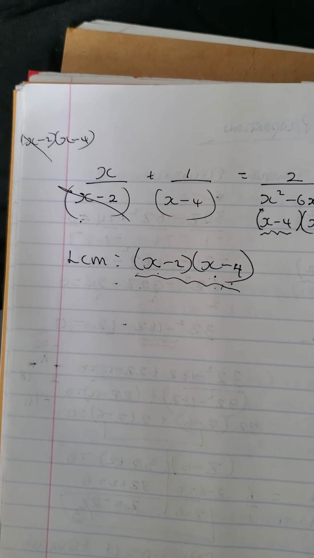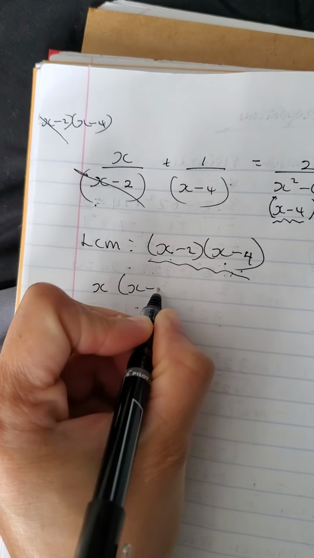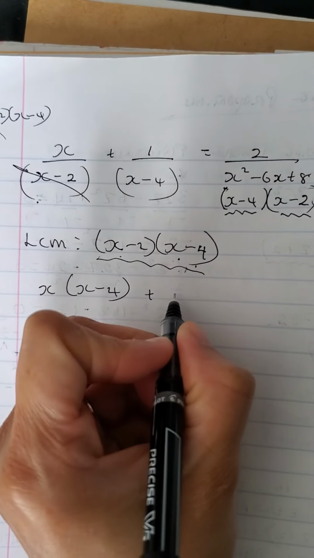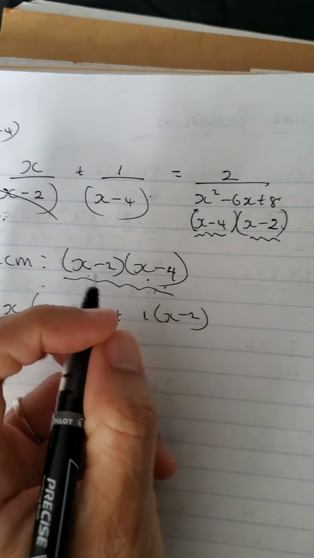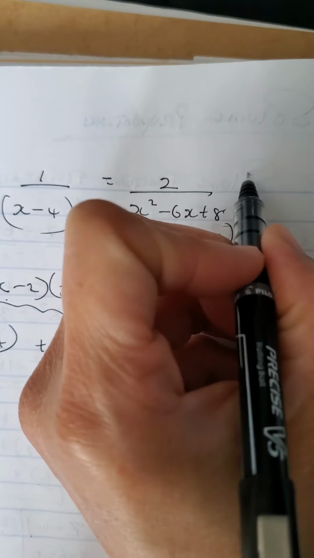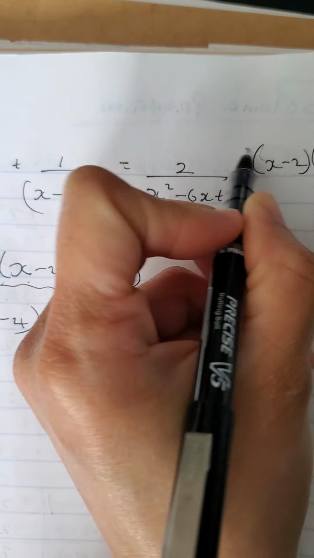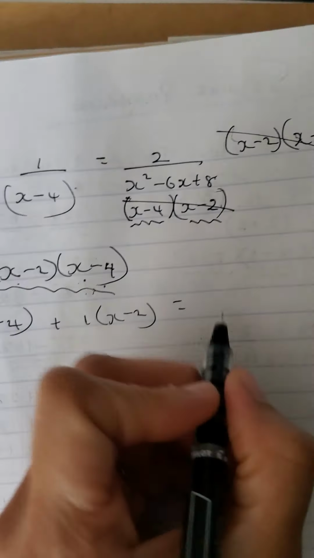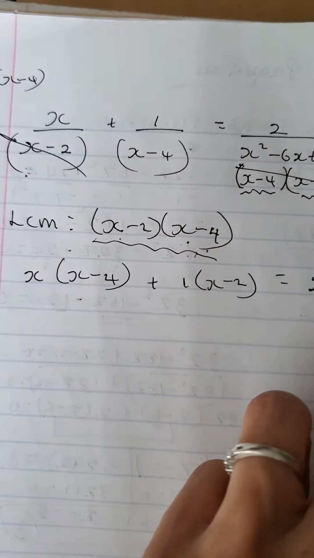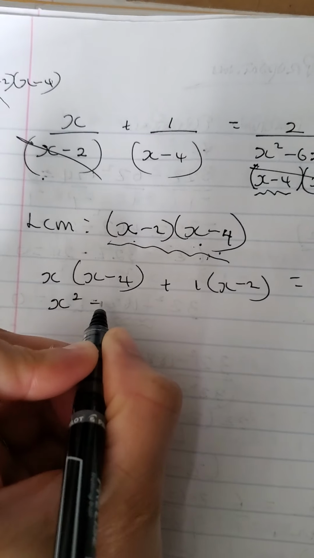So if you can see that by hindsight, you could just jump to the chase and say this is x times x minus 4 plus what's missing here, x minus 2, 1 times x minus 2. And then if you look at this one, if I multiply the term by my LCM, I'm able to cancel the entire thing. Cancel, cancel. So I'm just left with 2. All right, now I have my nice linear looking equation that will eventually turn into a quadratic equation once I do some distribution.